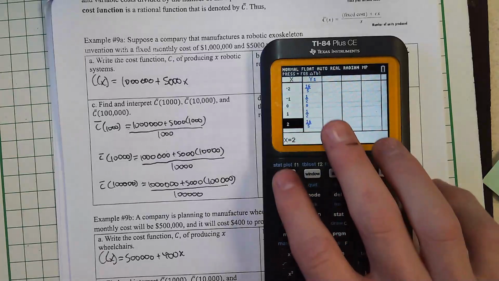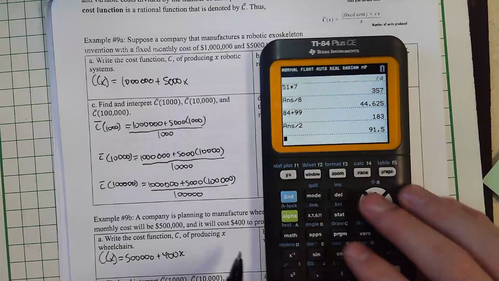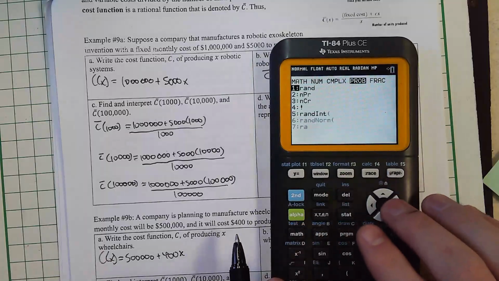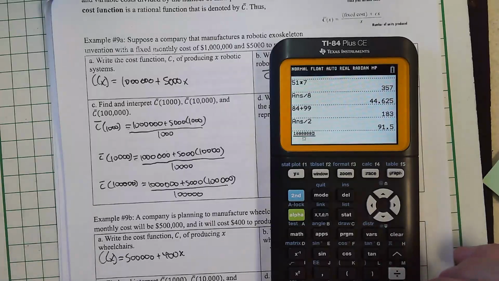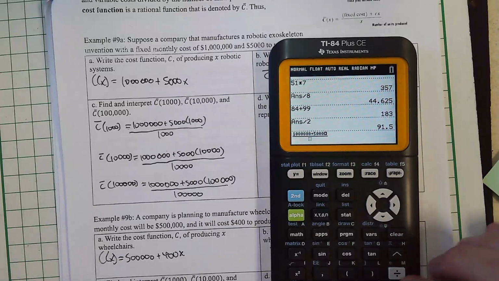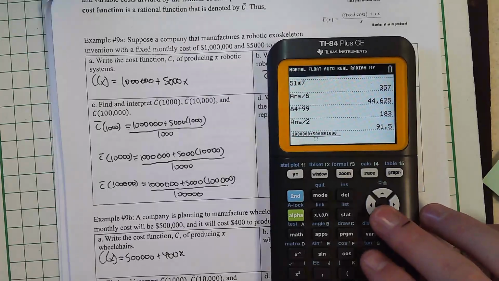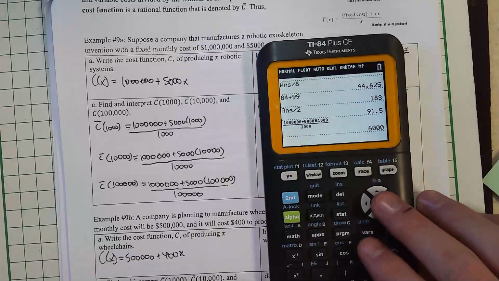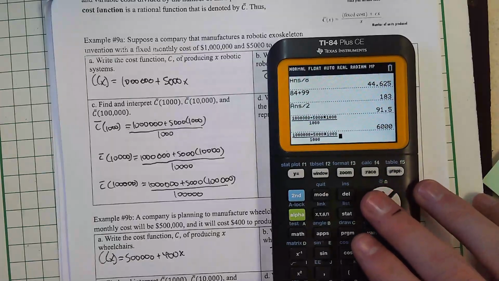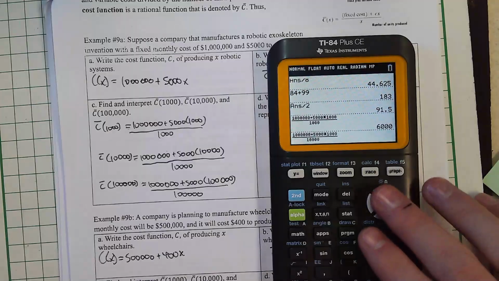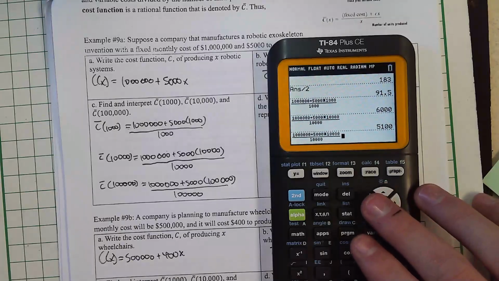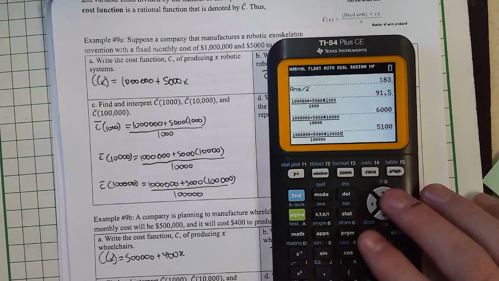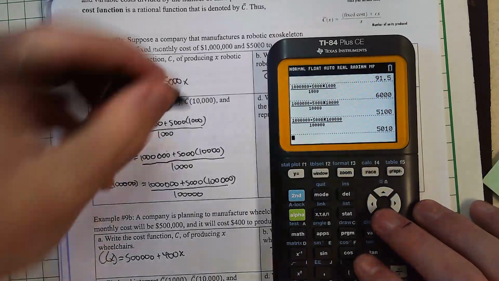I'm going to go to that math frac thing. I would do it in the y equals, but those are high values. Math frac, 1,000,000 plus 5,000 times 1,000. There's the first one. There's the second one. 100,000. There's the third one. So I just plugged them in.